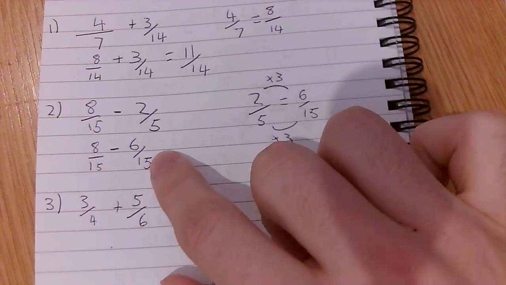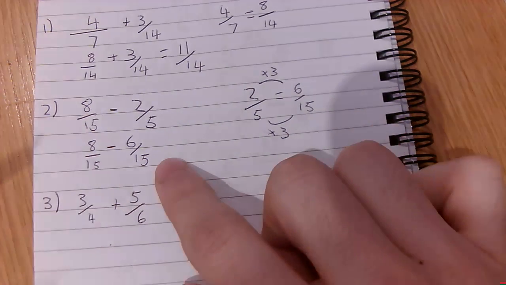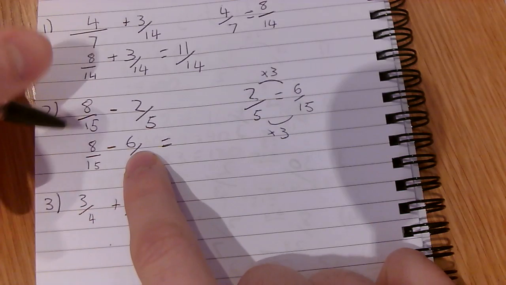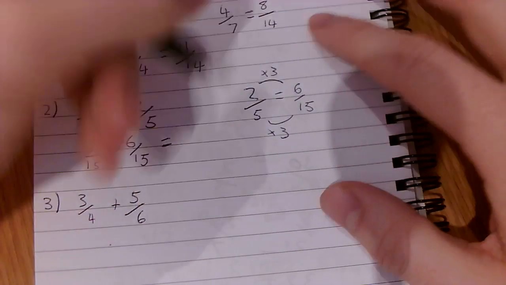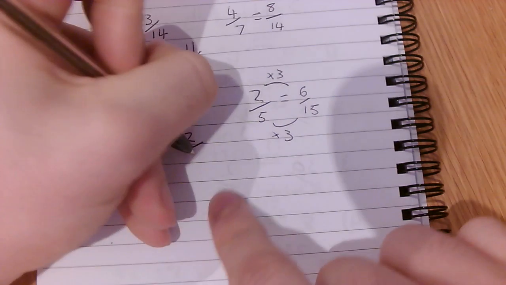2 over 5 is the same as 6 over 15. So all I've done is just used an equivalent fraction. Now, if I'm going to subtract, I subtract the top numbers, so that's 8 take away 6, which is 2, and then the bottom number still stays the same, which is 15.